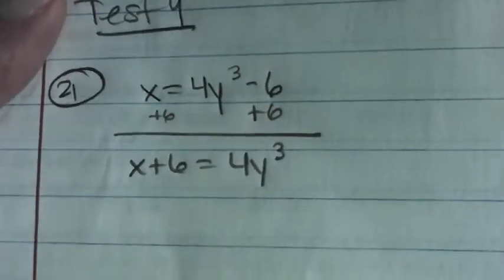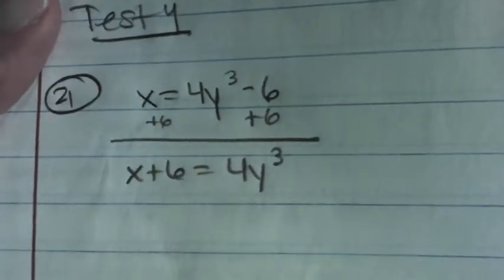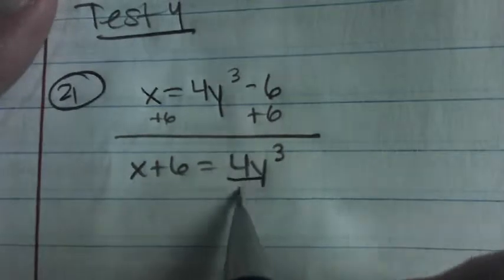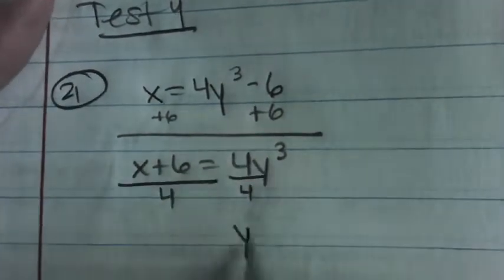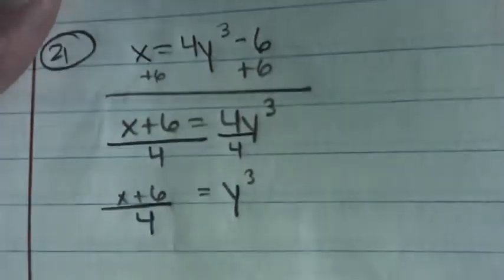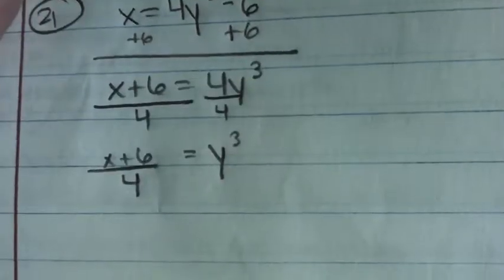What comes next, Connor? I'm solving for y. Divide by 4, very good. Now that's not going to divide nicely. And then what comes next?